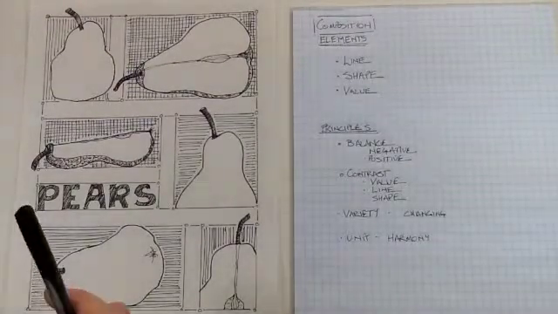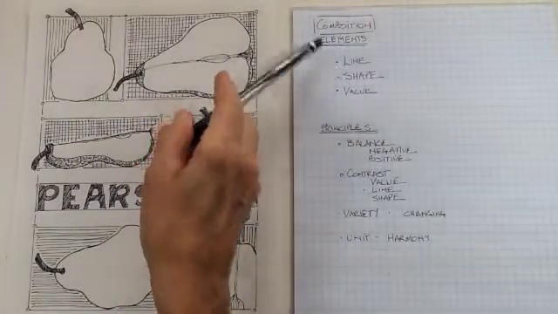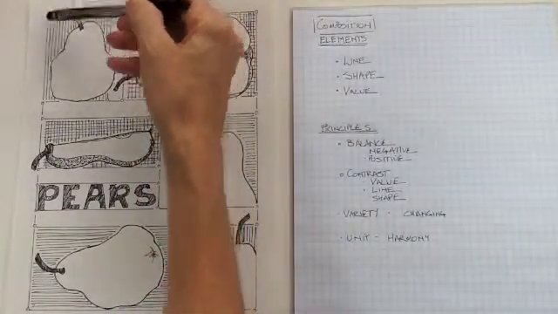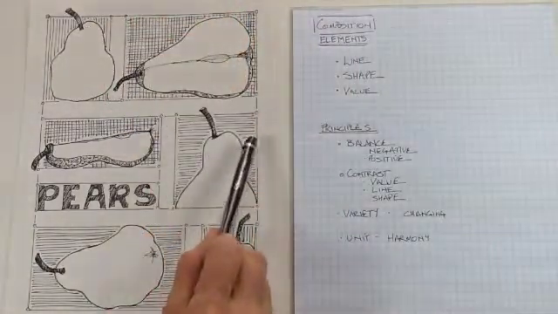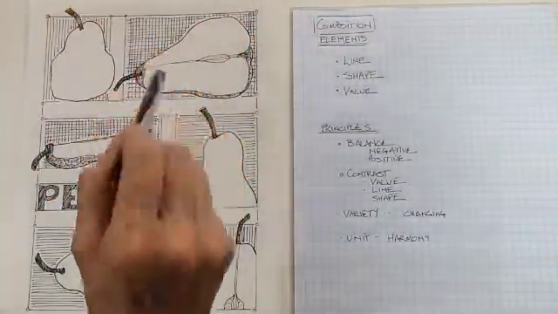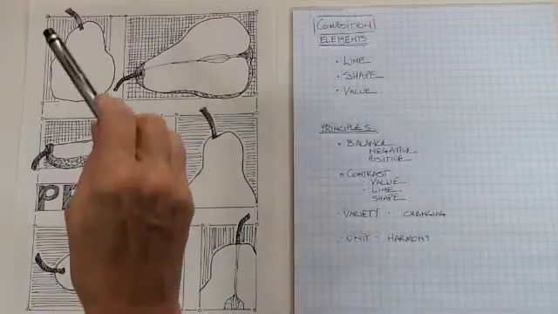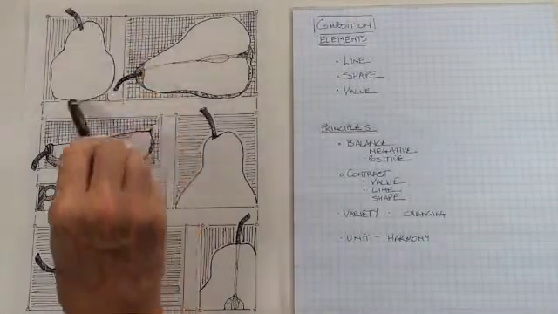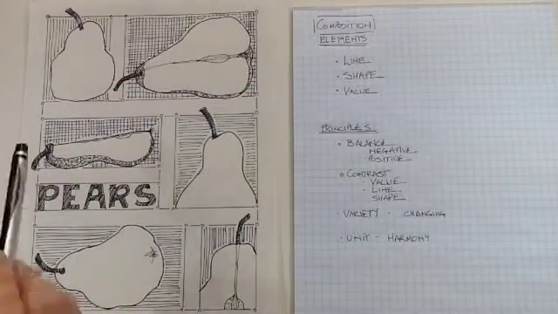And starting with line, we have a variety of line because we have both linear lines going vertically and horizontally. We have lines that crisscross, so there's a variety of very linear lines, but then there's also the pear represents the curved lines, and the pear is the main subject.